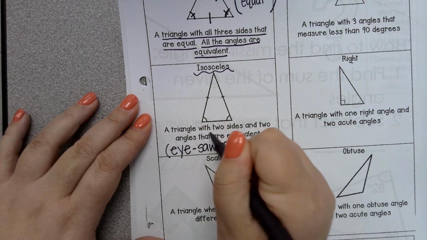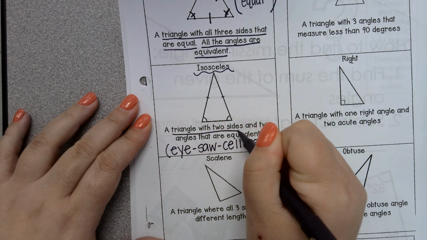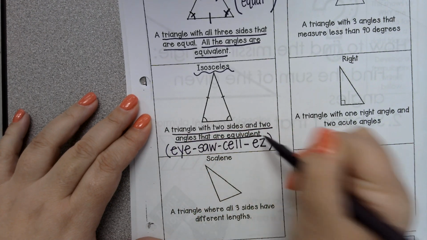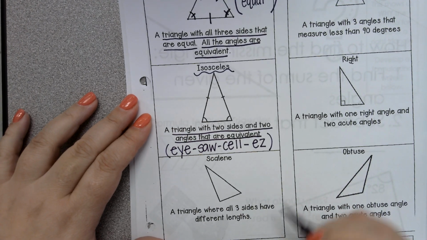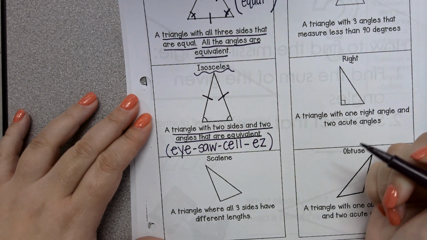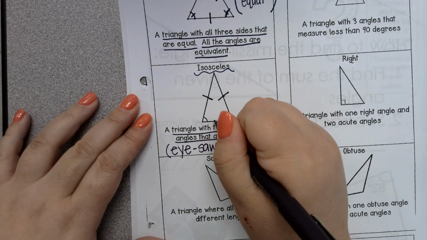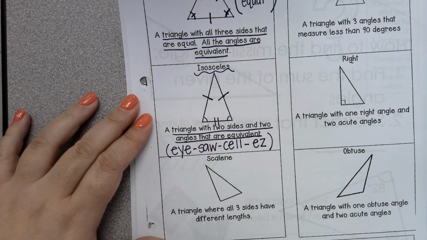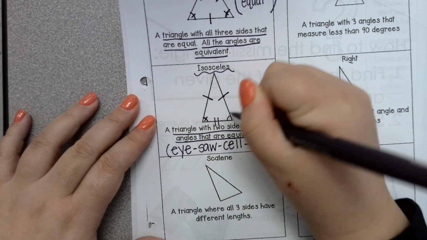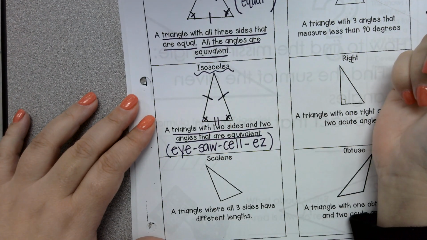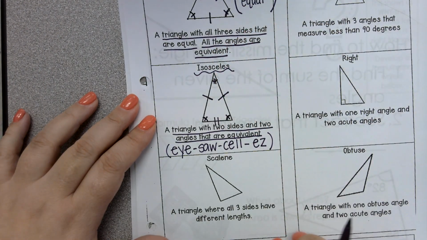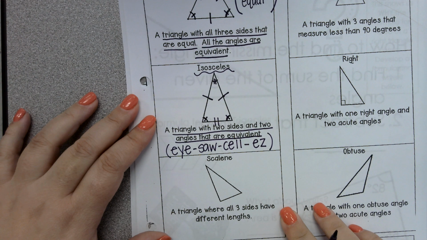And it is a triangle with two sides and two angles that are equivalent. Okay? So here is side 1 that's equal, here is side 2 that is equal. This side right here is not, so I'm going to put 2 marks. And then this angle and this angle are equal to each other, but this angle is not, and I put 2 markings next to it.